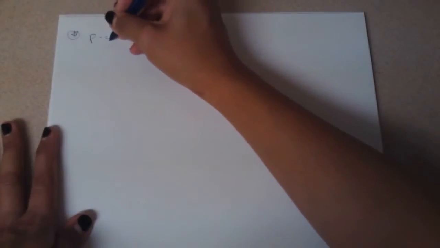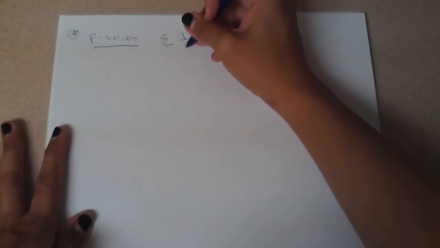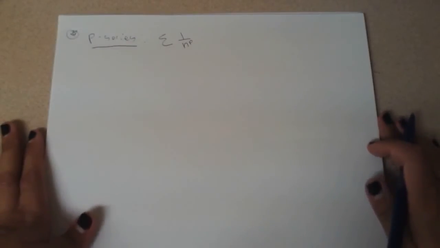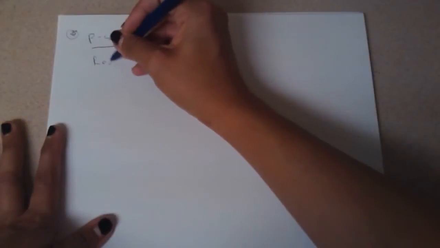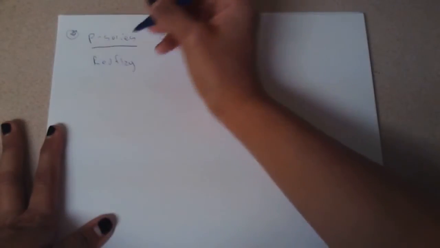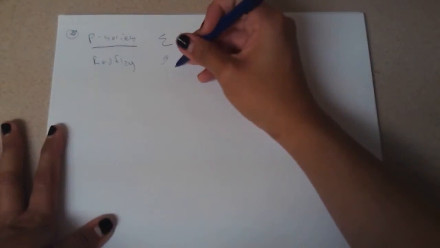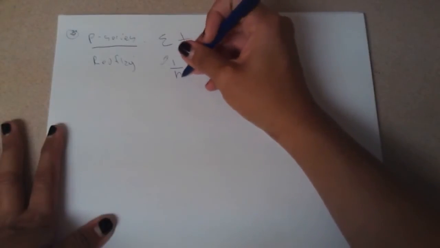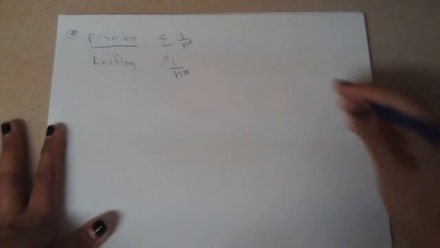All right, one of your last ones of these basic series types are going to be p-series. These are anything of the form 1 over n to the p, or things that can be rewritten in the form 1 over n to the p. My red flag, the format that I'm looking for, is basically 1 over n to a number.